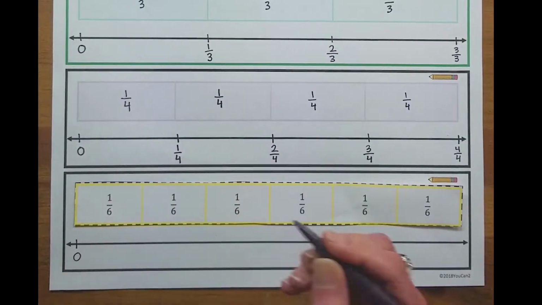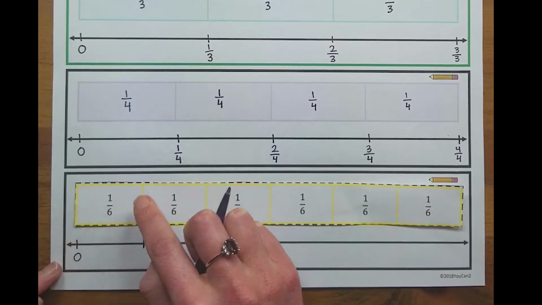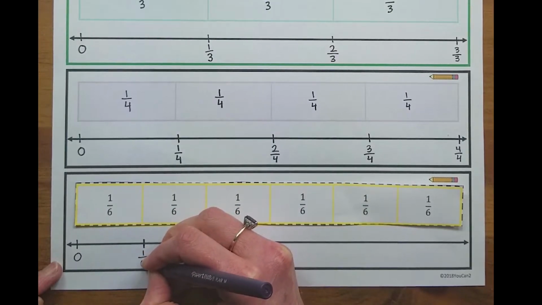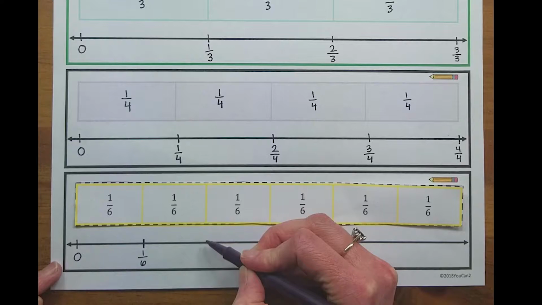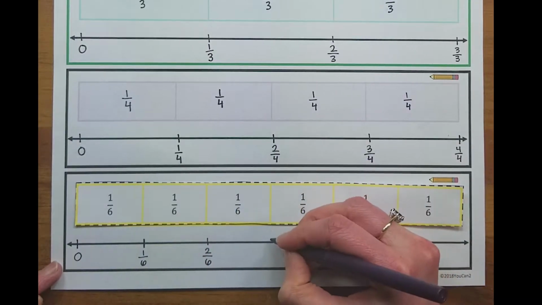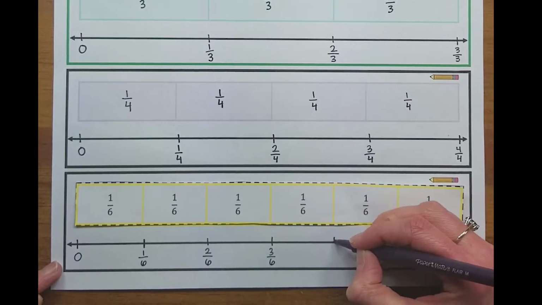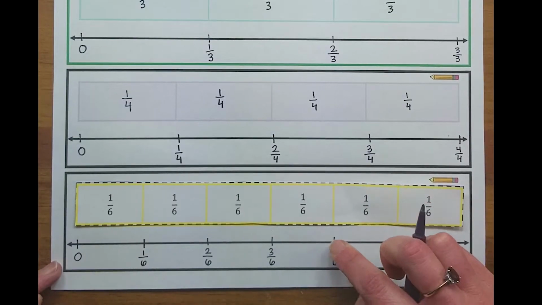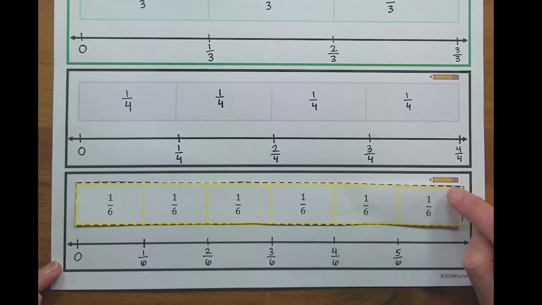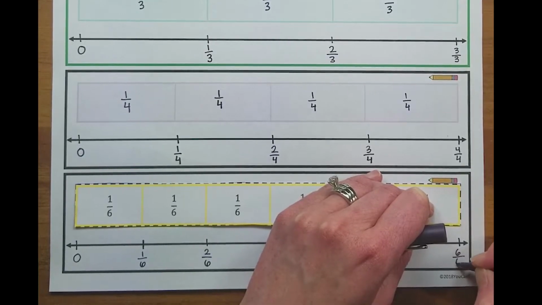Did you mark a 0 at the beginning? And then maybe you marked that second interval 1/6 of the way. 1/6, 2/6, 3/6, 4/6, 5/6, and the very end at our 1 whole mark is going to be 6 out of 6.